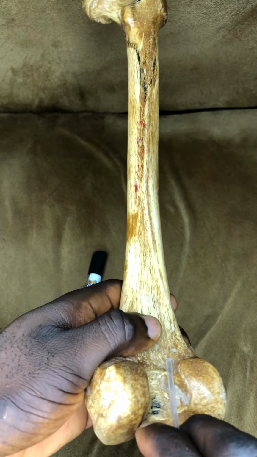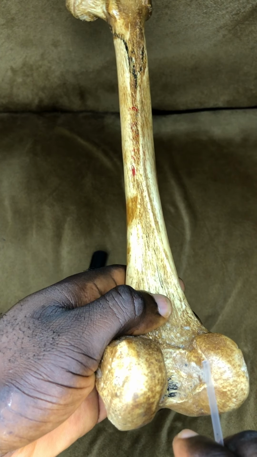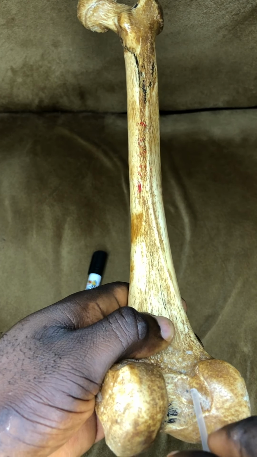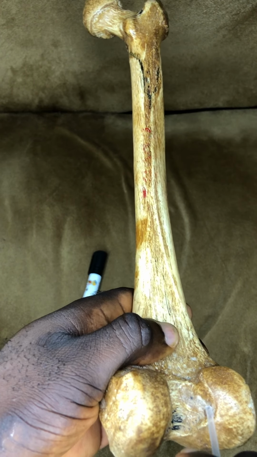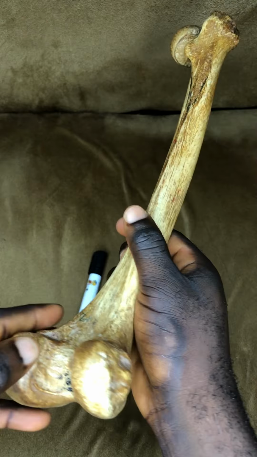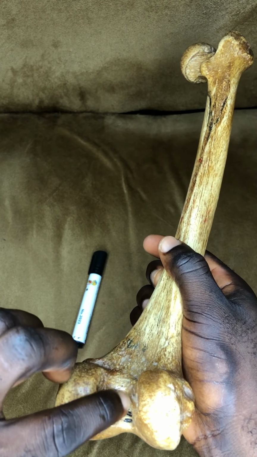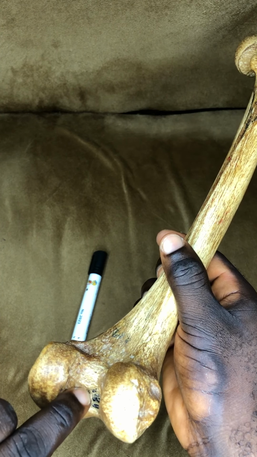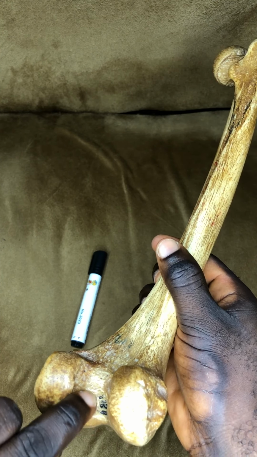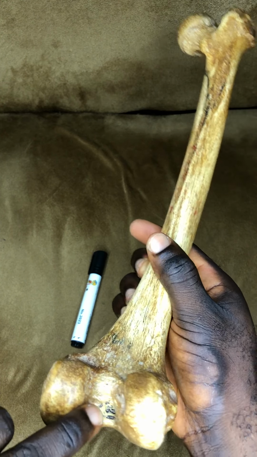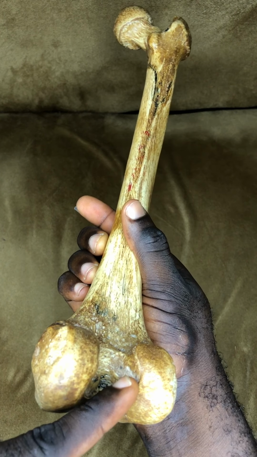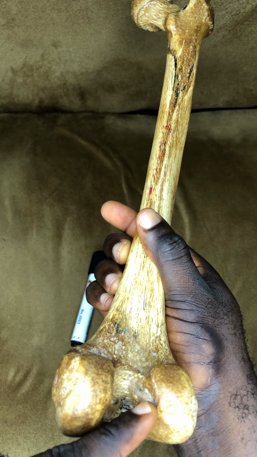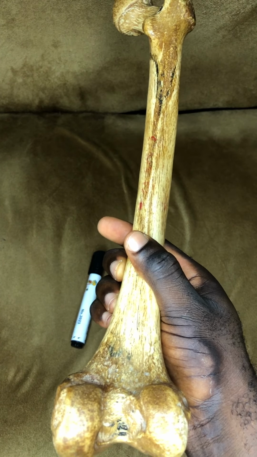Now, its lateral articular facet provides the site of attachment of the anterior cruciate ligament, right? While the medial articular facet provides the site of attachment of the posterior cruciate ligament. That means the lateral part of the medial articular facet provides the site of attachment of the posterior cruciate ligament, while the medial part of the lateral articular facet provides the site of attachment of the anterior cruciate ligament. That is how it works, right? So I'm being precise on its articular surfaces.